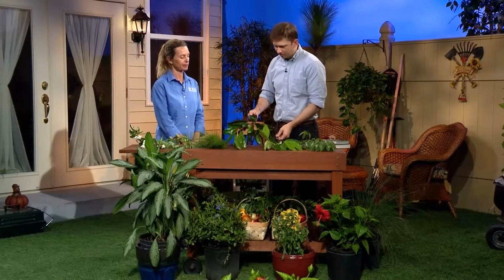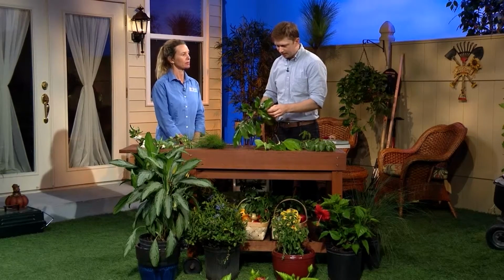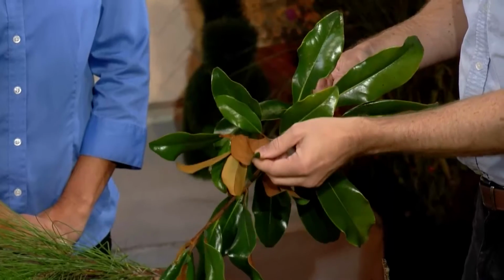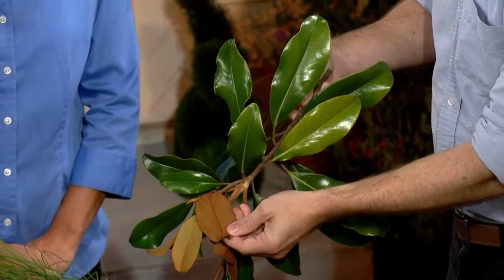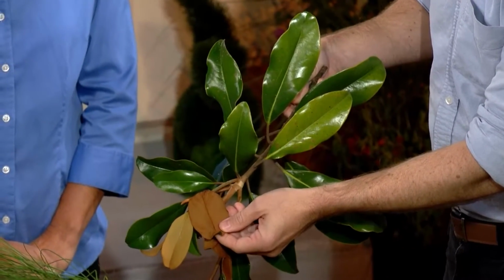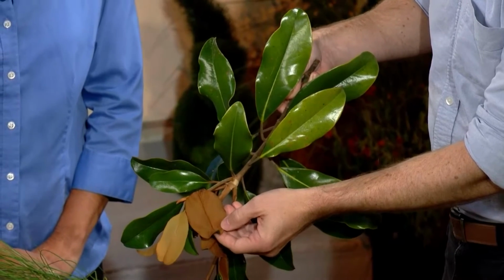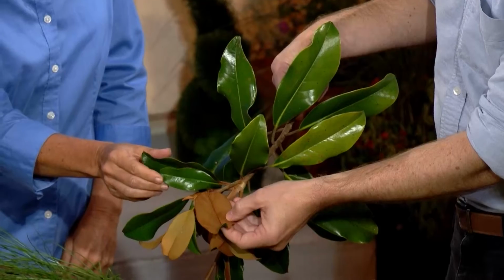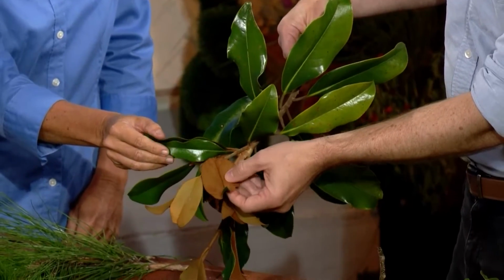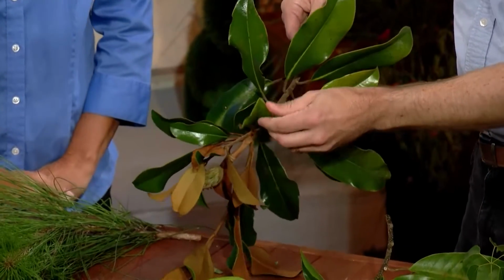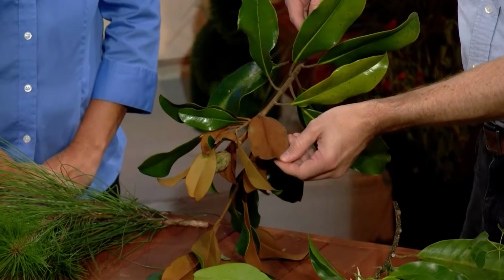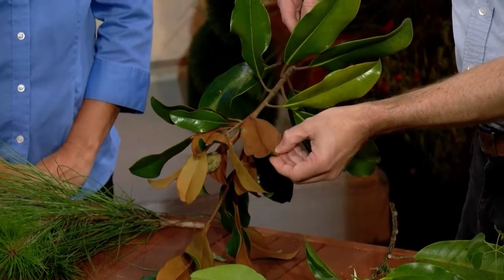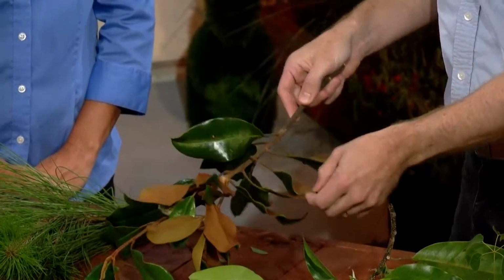There are other characteristics that you should definitely be looking for that can help you narrow it down, so to speak. We've got a magnolia here, and typically the ones that we use in the landscape anyway have these hair-like structures underneath. These are actually brown, and so this is our native southern magnolia. That's something that sticks out.